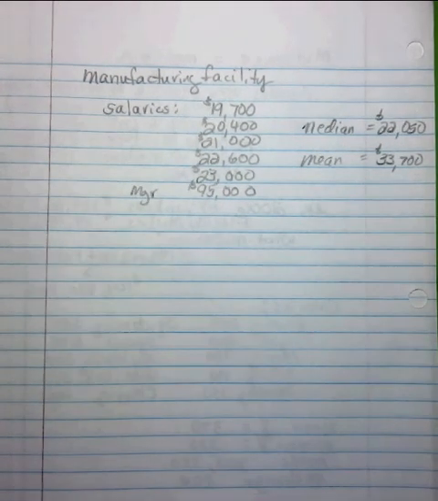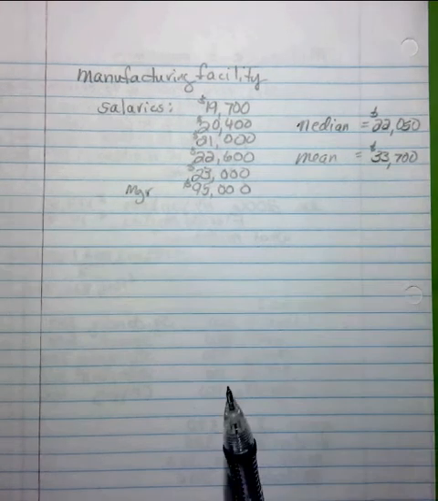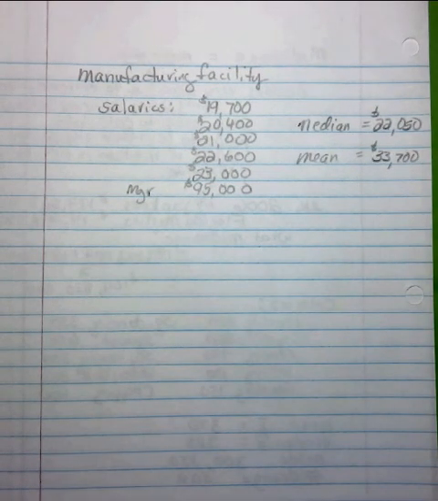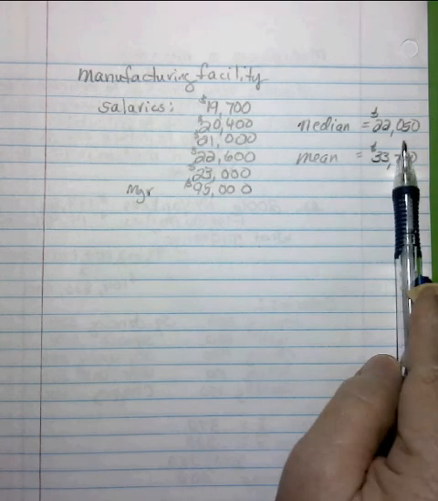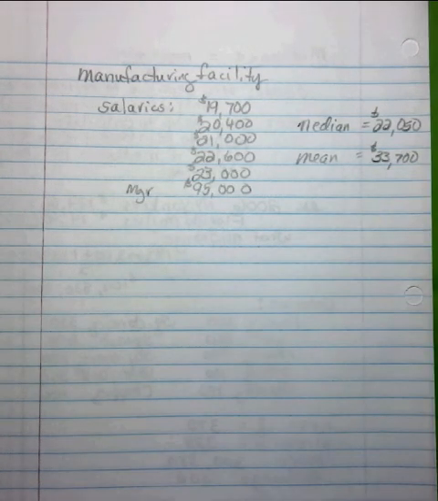So those are different things to consider when you think about statistics, and that's why you hear that age-old saying that statistics are used to lie with, and that's because it's a valid calculation, but it's used to misrepresent what the data actually is saying. So these are things to keep in mind about using measures of the center.